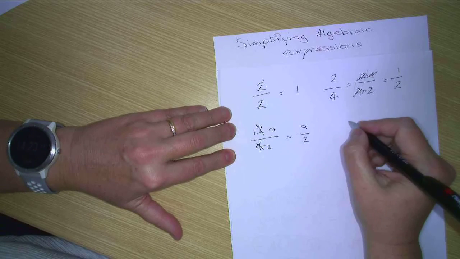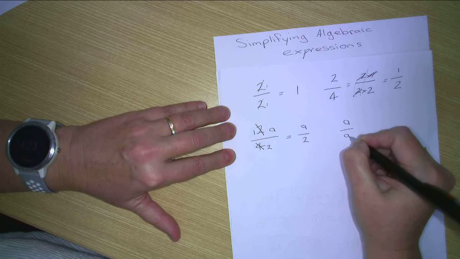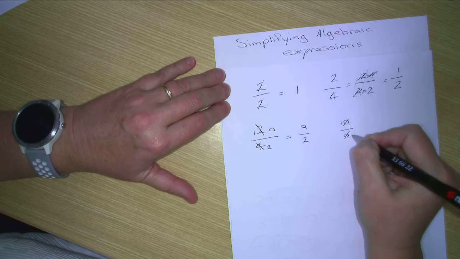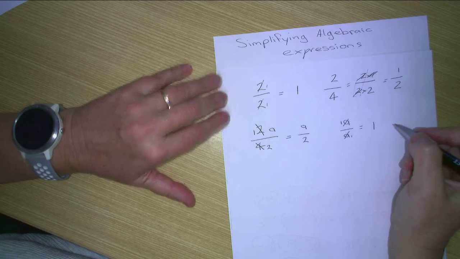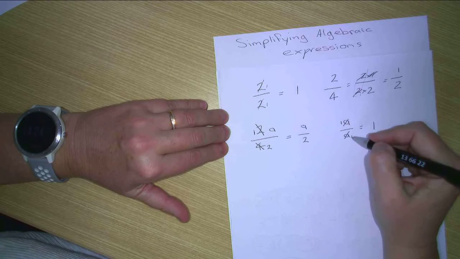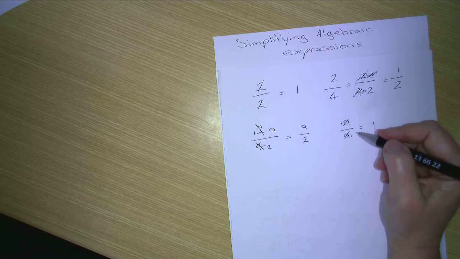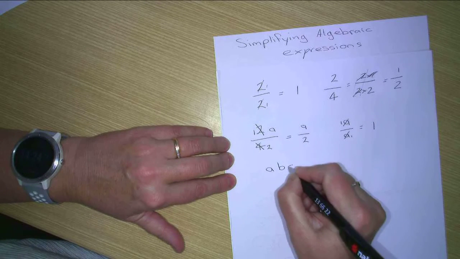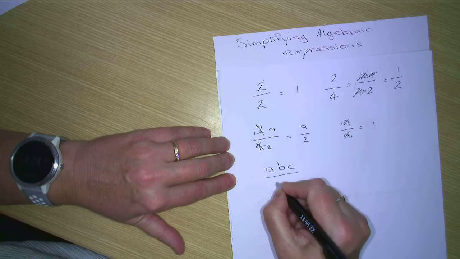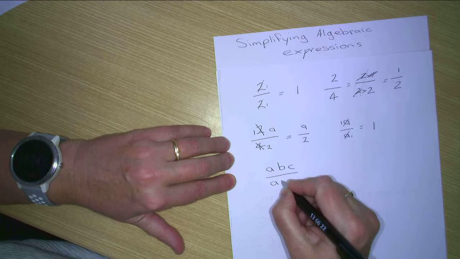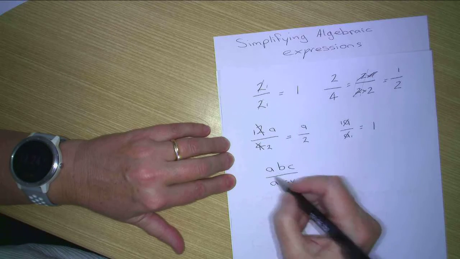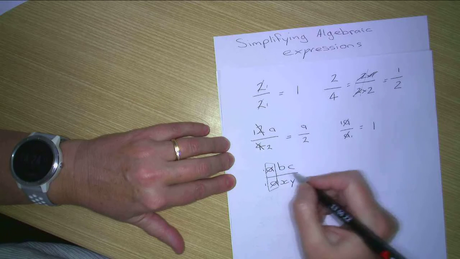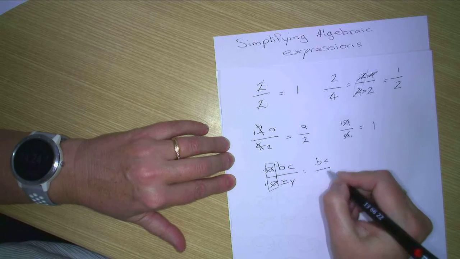If I had a over a, like 2 over 2, a can be divided into a once on top and bottom, so that equals 1. So anywhere where I have the same pronumeral on the top and the bottom, I can cancel them out. So for example, if I have a, b, c on the top and a, x, y on the bottom, where I have a over a, they can cancel to 1, so I'm left with b, c over x, y.